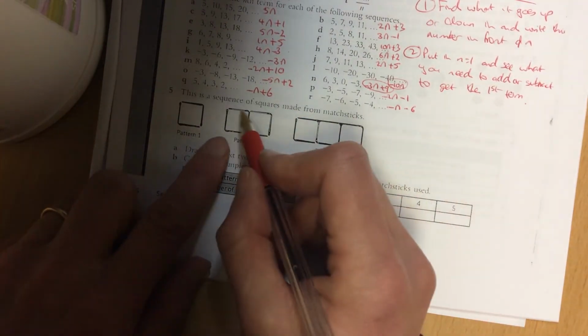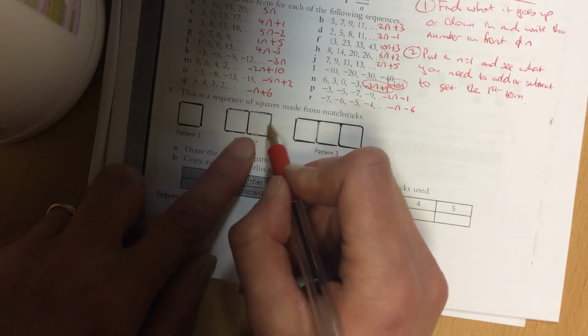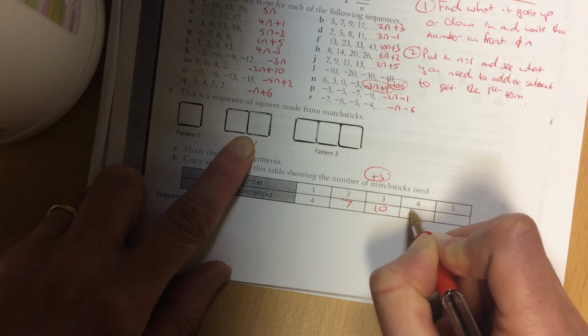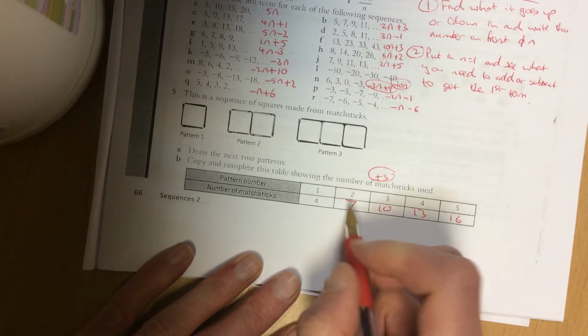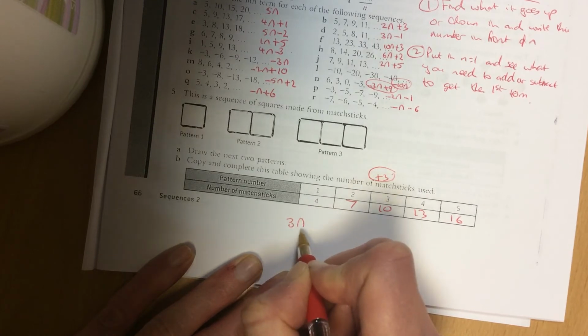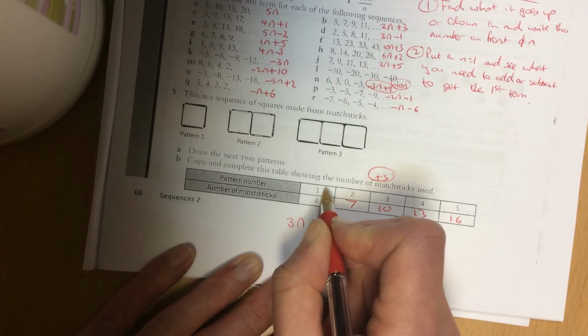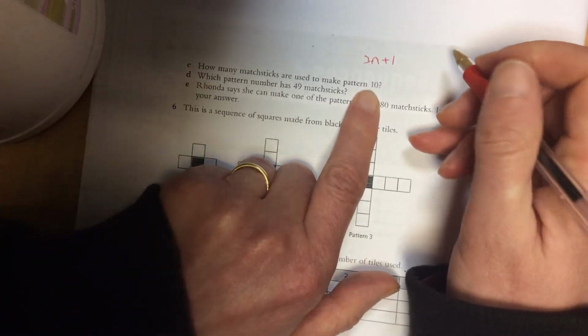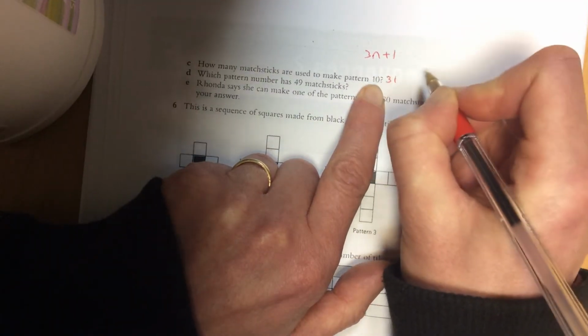Okay, matchstick pattern: 1, 2, 3, 4. They're adding 3 each time. So I'll just fill this in by adding 3. Now, to find the nth term here, see where it's going up in threes? So you write 3n. 3 times 1 is 3. You want the first term to be 4, so you add 1 to it. So our expression was 3n add 1. Let's double check that. Yep. So pattern number 10: 3 times 10 is 30, add 1.